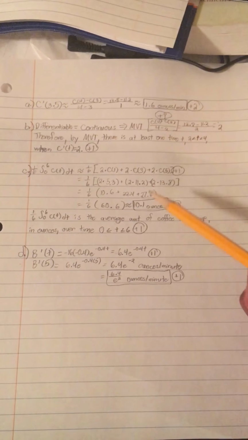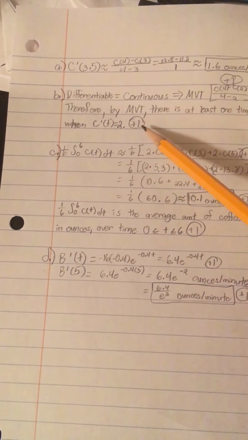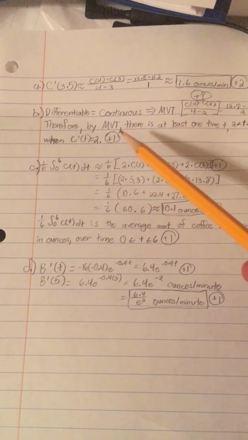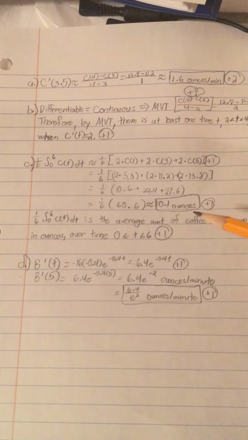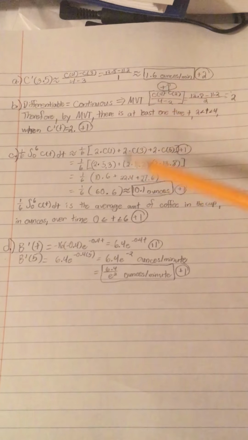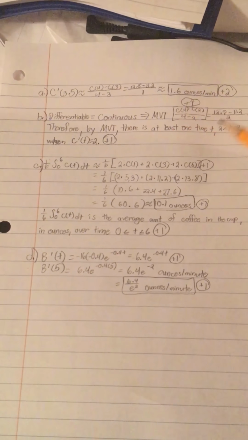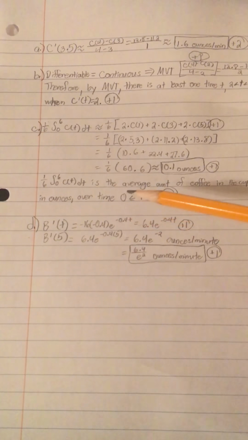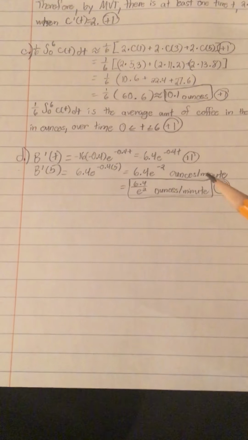And there you go, all 9 points for being able to approximate using a chart, being able to recognize MVT/IVT, but in this case it was MVT, being able to do midpoint sum, recognizing how to do that. Once again, always using your units. Never forget your units. If we learned anything in calculus, never forget your units, because that will cost you points on the AP exam. And finally, for D, you have to be able to recognize what the rate is, being able to just take a derivative, simple derivative, and like I said, don't forget your units.